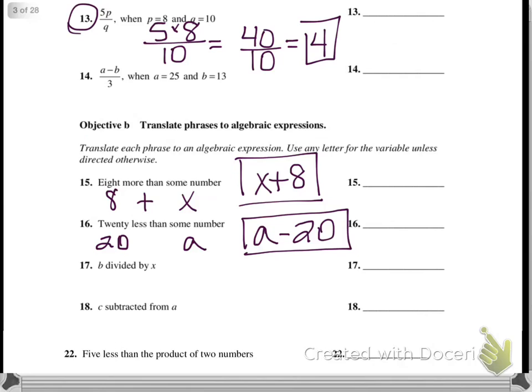B divided by x, well, that one's pretty straightforward. B divided by x, and you need to get used to using division as or a fraction bar as a division sign.